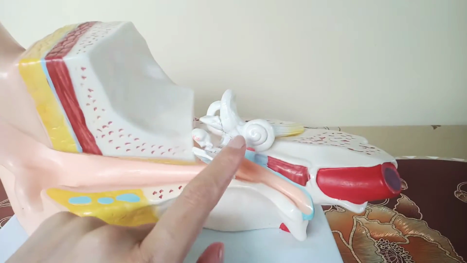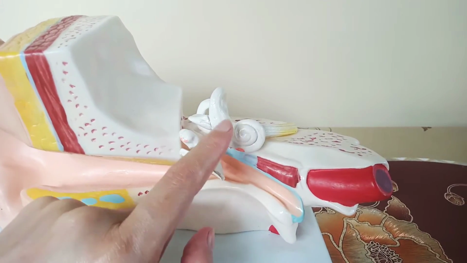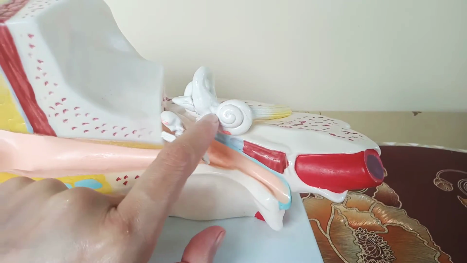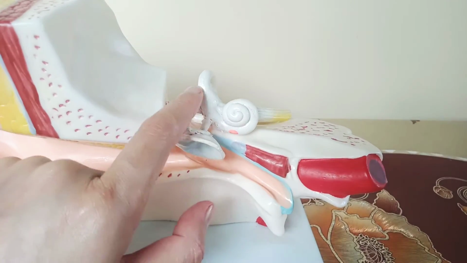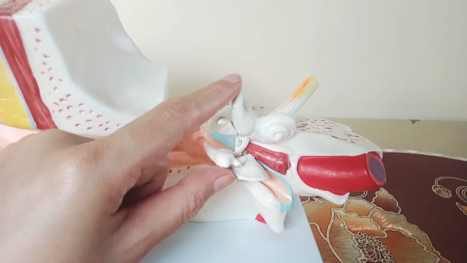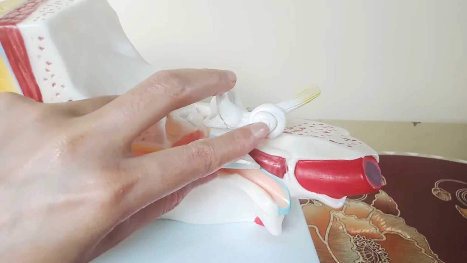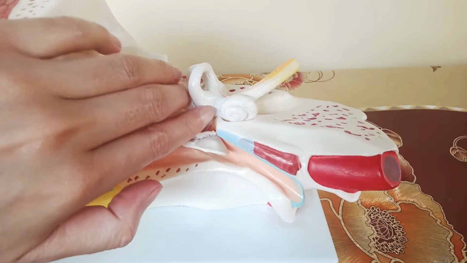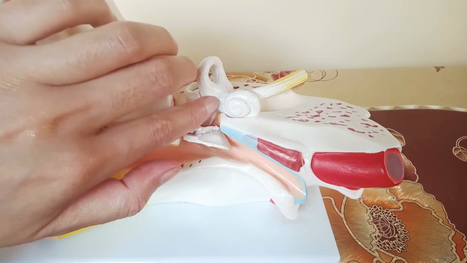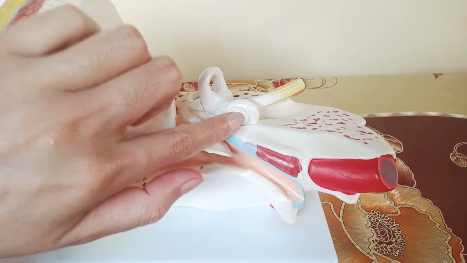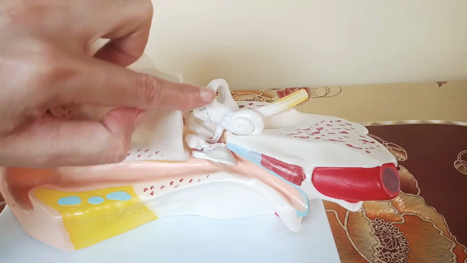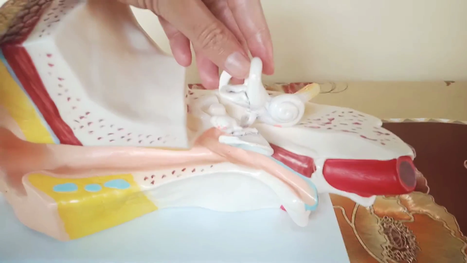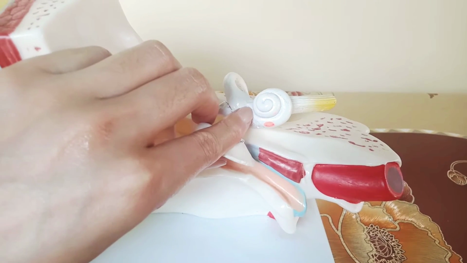And now I will discuss the inner ear. The inner ear consists of three parts. The first one is the vestibule, the second one is the semicircular canals, and the third one is the cochlea. This is the cochlea. The vestibule is present in the center of the inner ear. All these are semicircular canals, and the central portion is the vestibule.